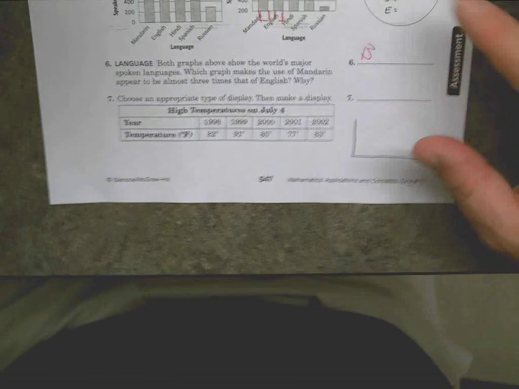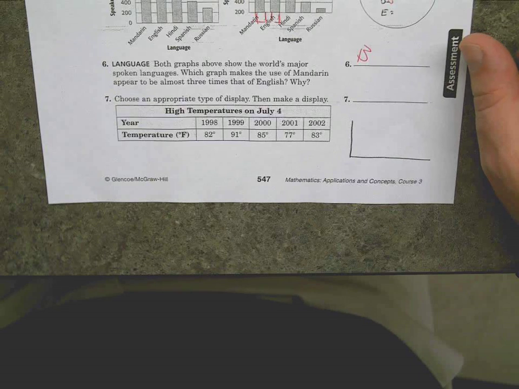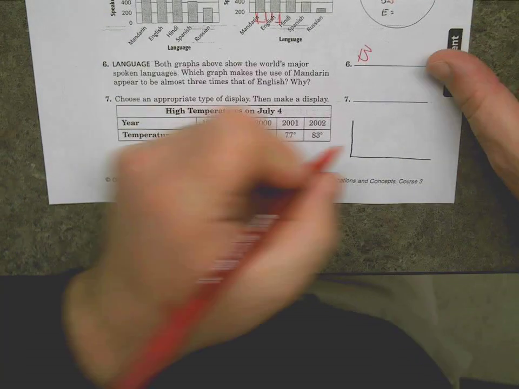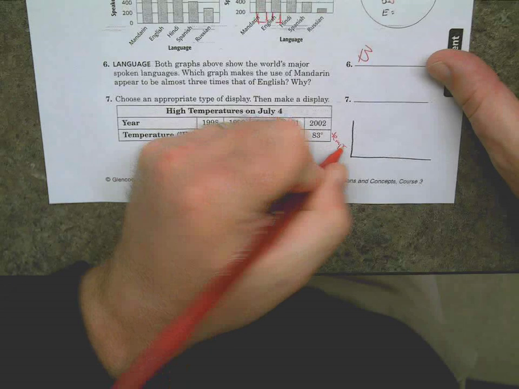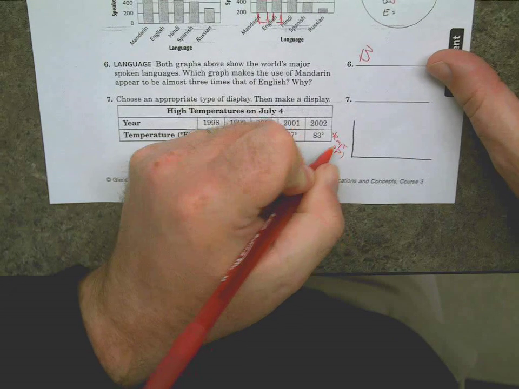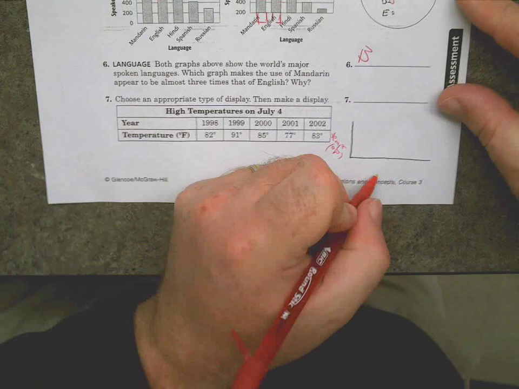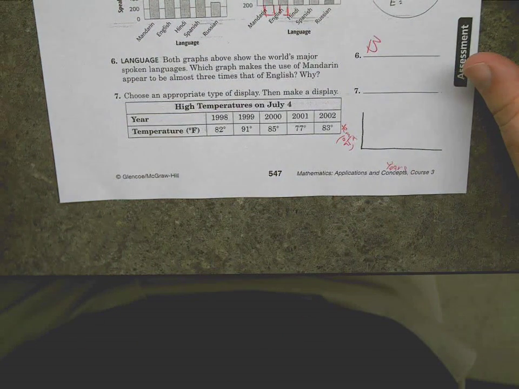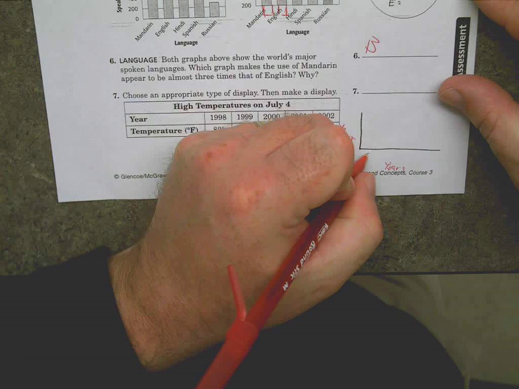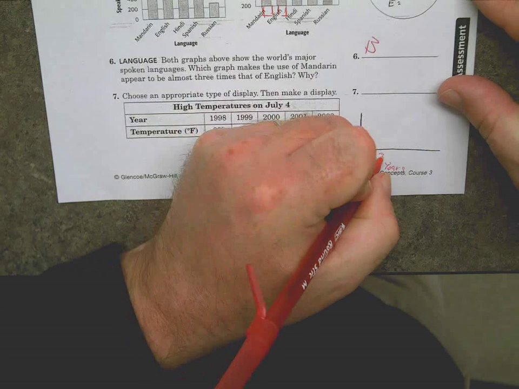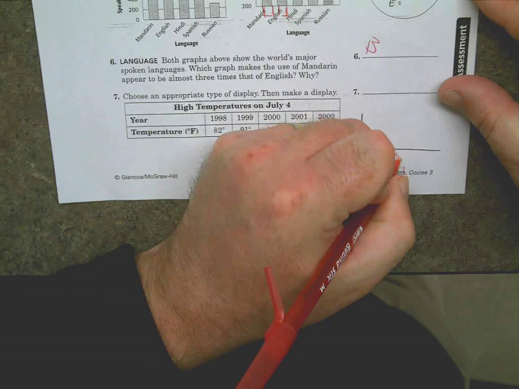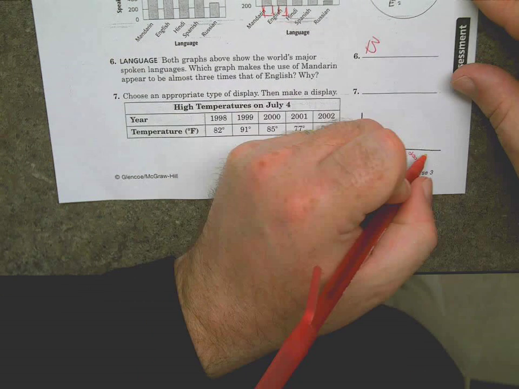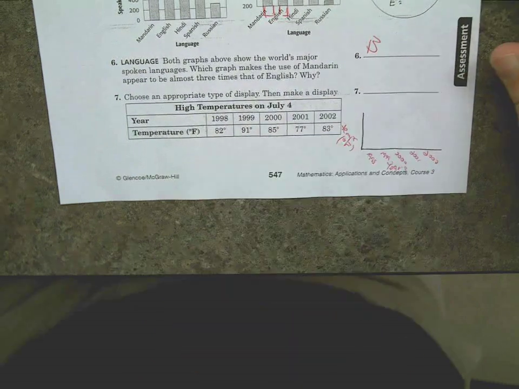Last but not least, number 7. It says, choose an appropriate display, then make a display. High temperature on July 4th. I'm going to throw temps over here in degrees Fahrenheit. I'm going to throw years on the bottom. And I'm going to say 1998, 99, 2000, 2001, 2002.